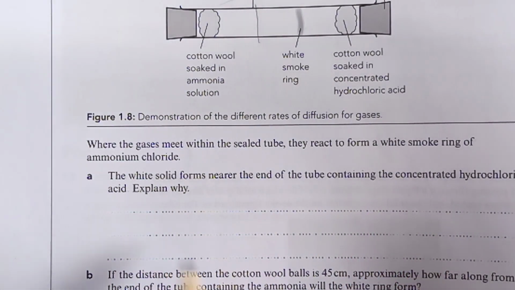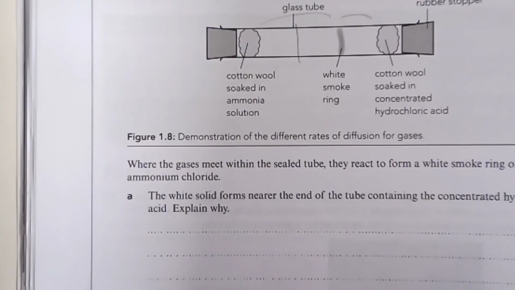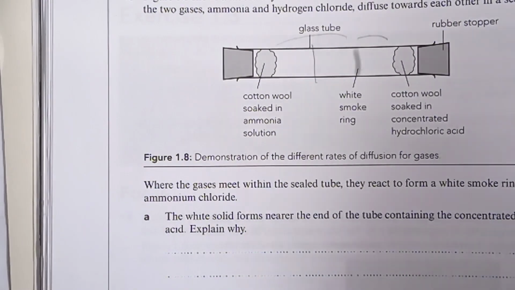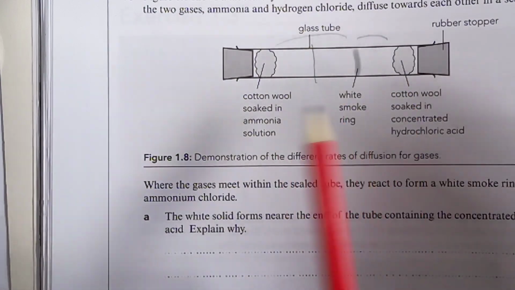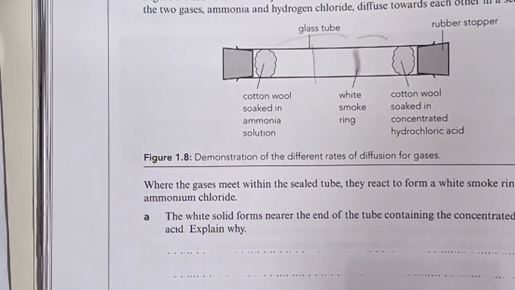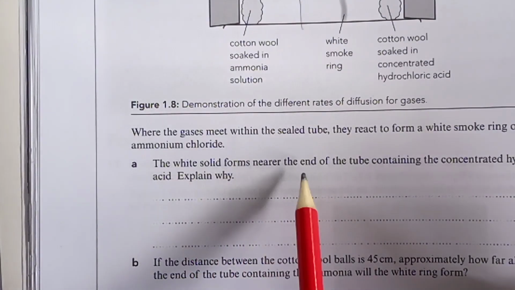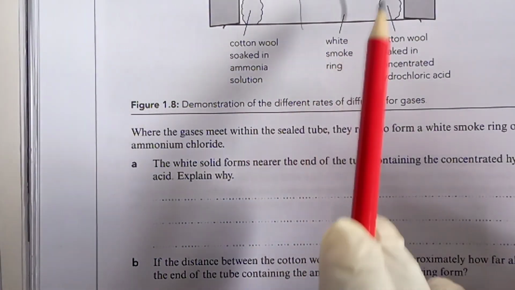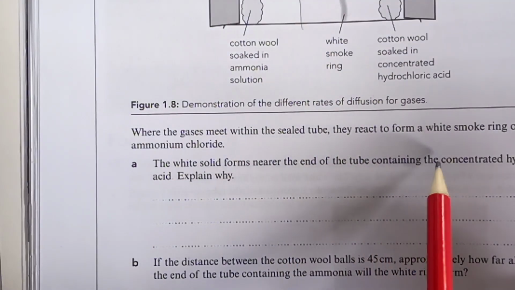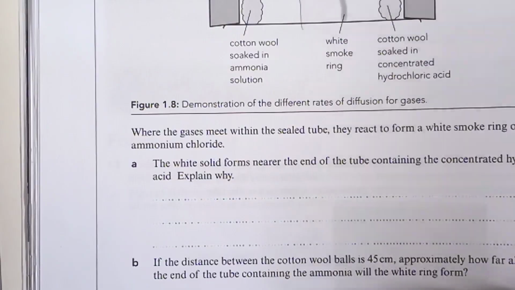Explain why. Now you have three lines. You have to explain these three lines. Why? Because the very first answer is, look at the question. Why is the white solid formed near hydrochloric acid?